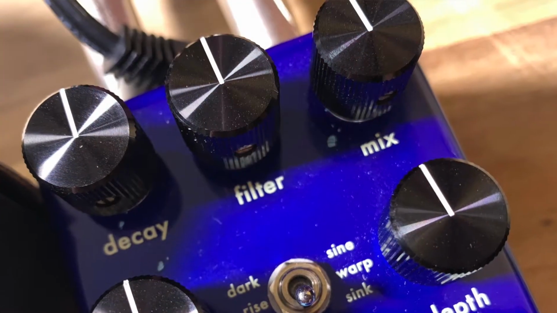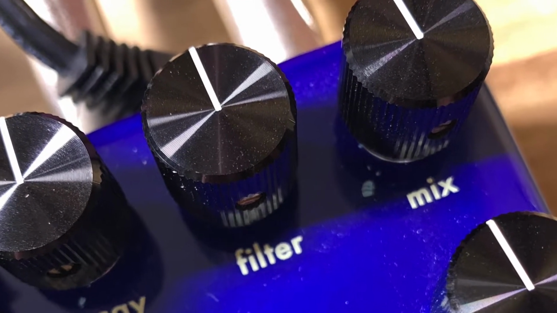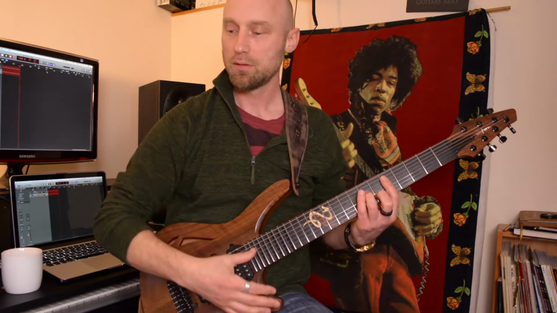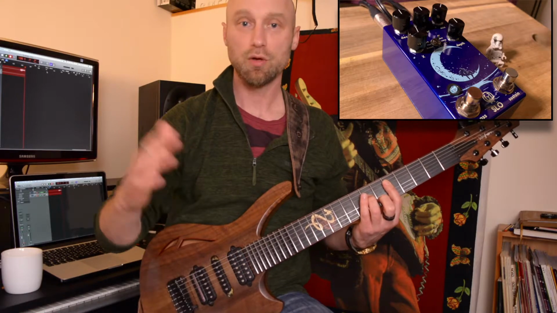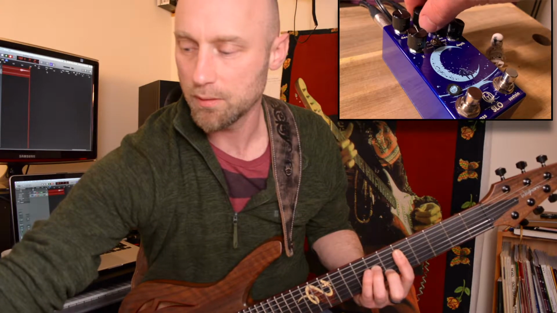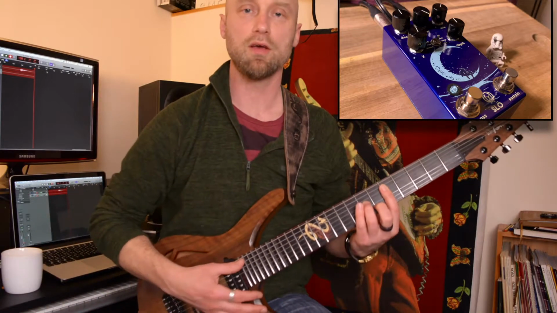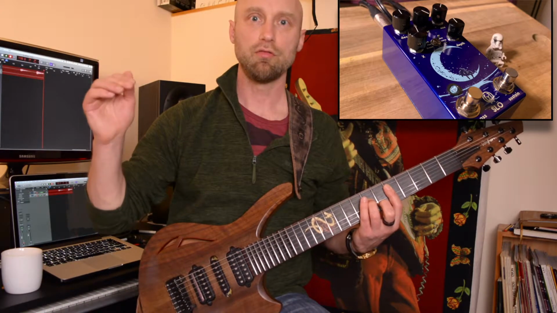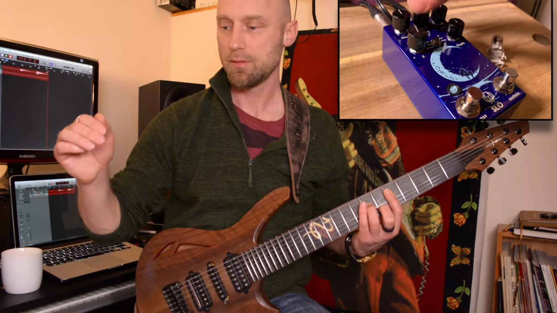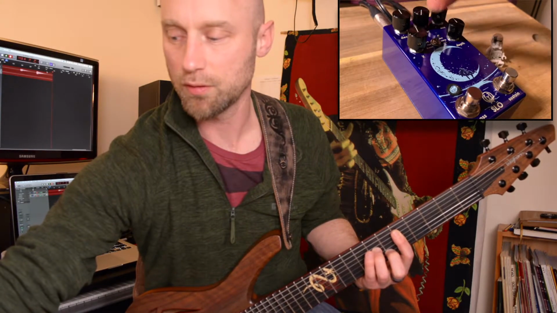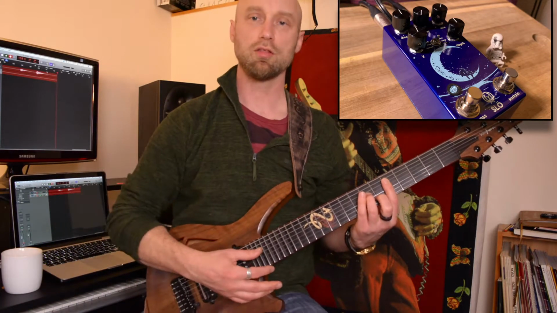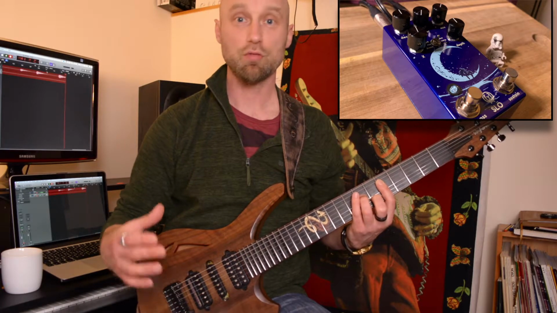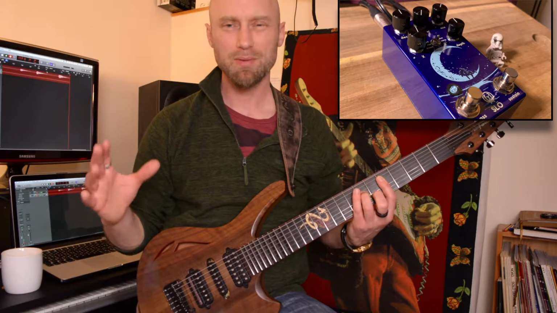The filter is basically like a tone control, you could think about it like that, so it kind of sweeps up the tone frequencies. So clockwise is brighter on the reverb trails, and then obviously anti-clockwise, counterclockwise is darker. So it just depends what you're after, really. There's so many textures on this.